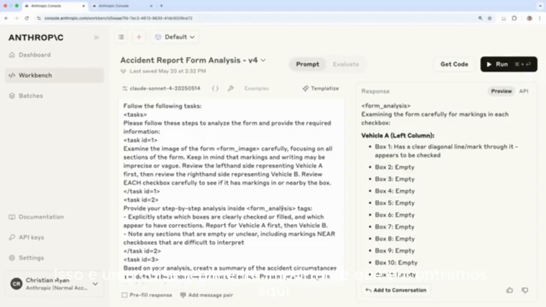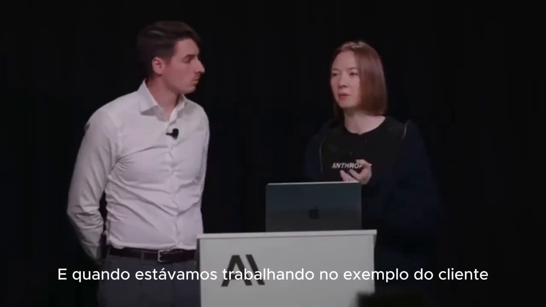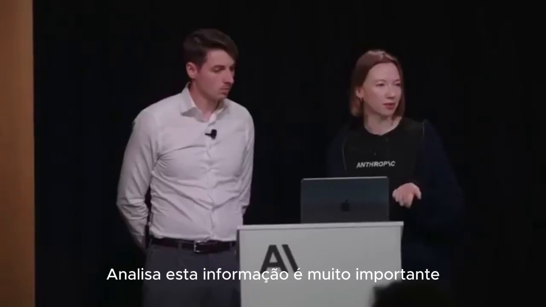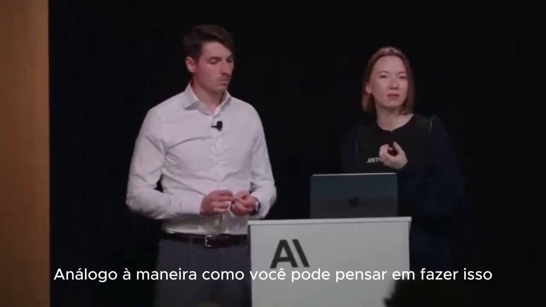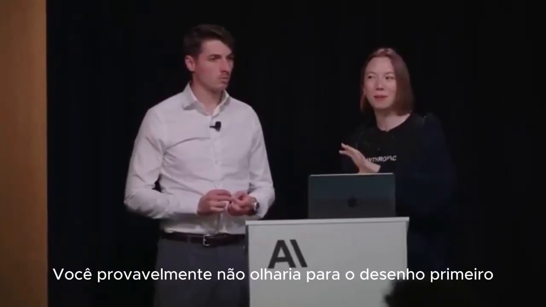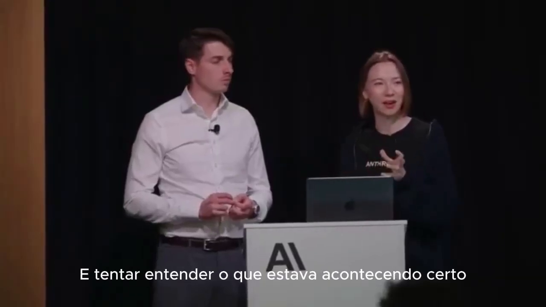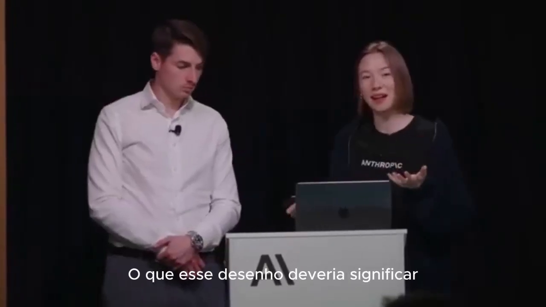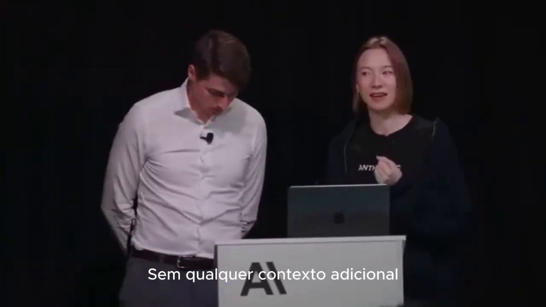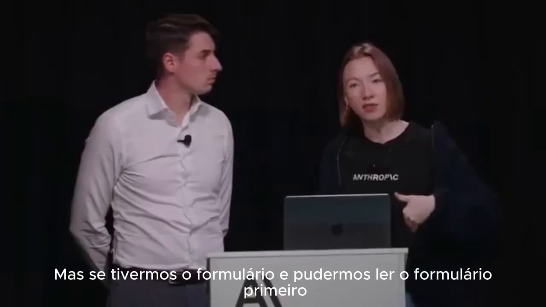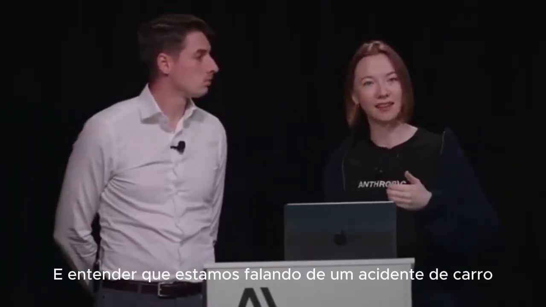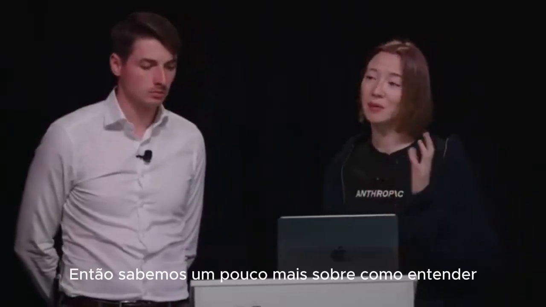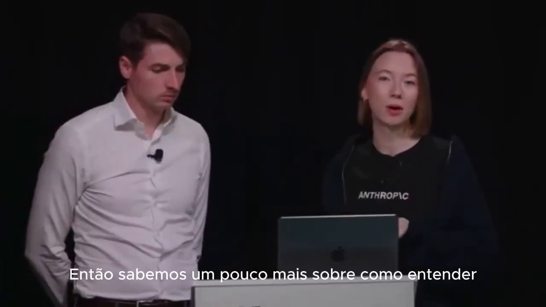And a really key thing that we found as we were building this demo and working on the customer example is that the order in which Claude analyzes this information is very important. This is analogous to the way you might do this as a human. You would probably not look at the drawing first and try to understand what was going on, right? It's pretty unclear. It's a bunch of boxes and lines. We don't really know what that drawing is supposed to mean without any additional context. But if we read the form first and understand that we're talking about a car accident and that we're seeing some checkboxes that indicate what the vehicles were doing at certain times, then we know a little bit more about how to understand what might be in the drawing.